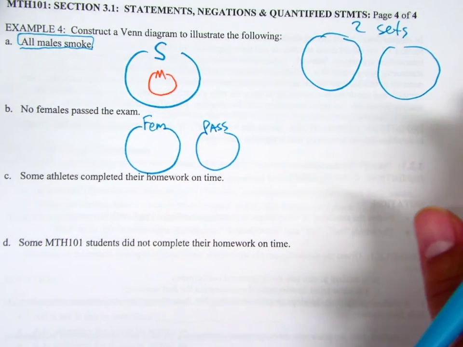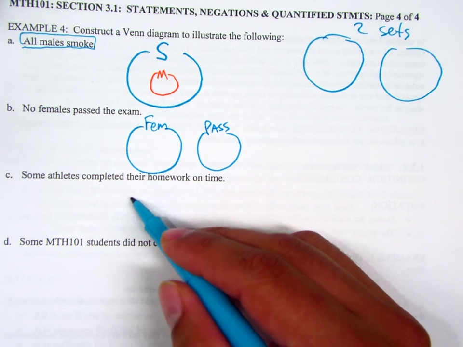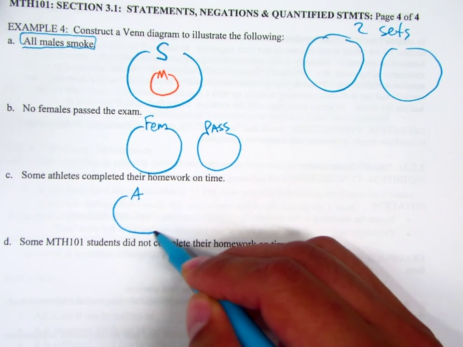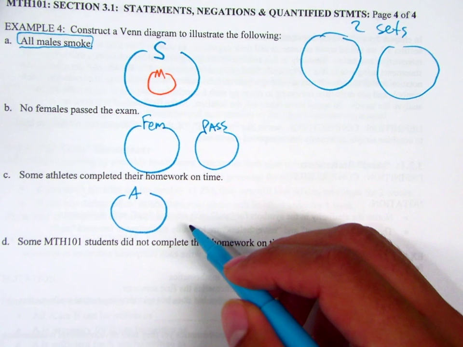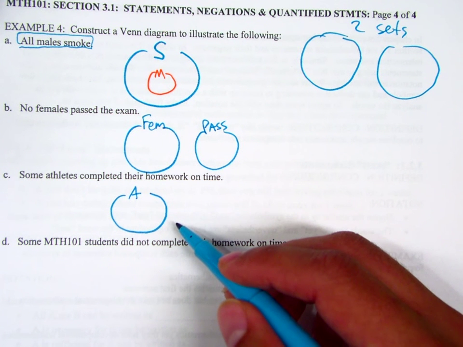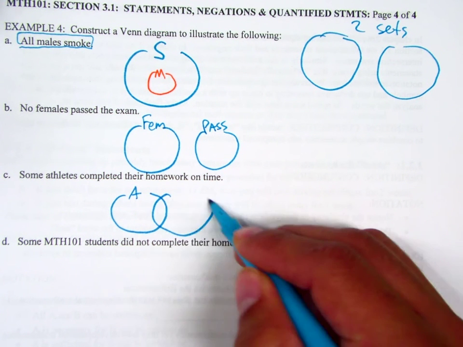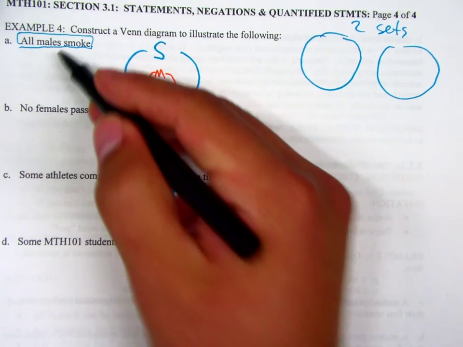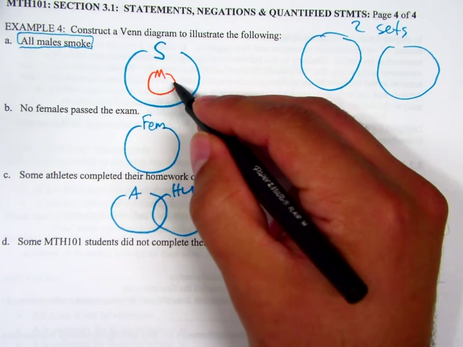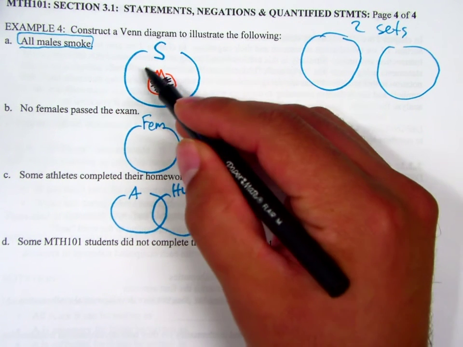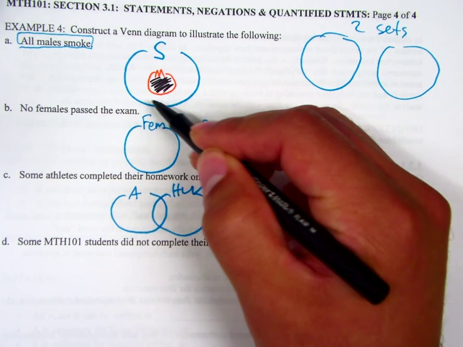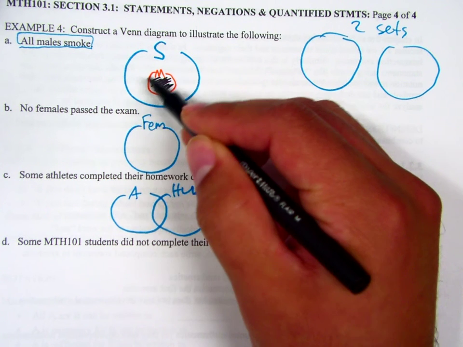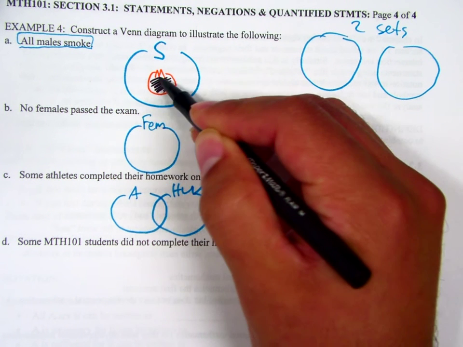Okay. Here we have athletes and completing homework. Where does homework go? Inside and out. Very good. And let's actually color in what set we're talking about. So here we're talking about all the males that smoked. So this is the set I'm talking about. What would this have to be on the outside? Females. These are the females that smoked. Does that make sense? Because all the males are represented by this circle.